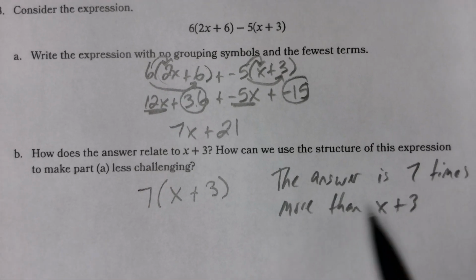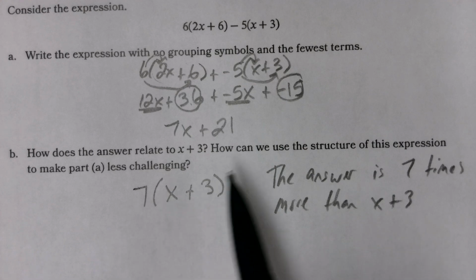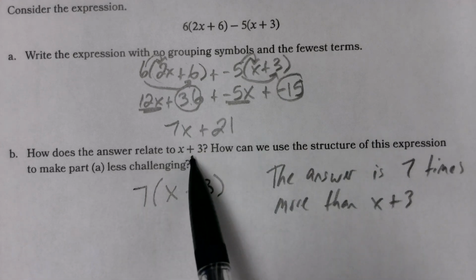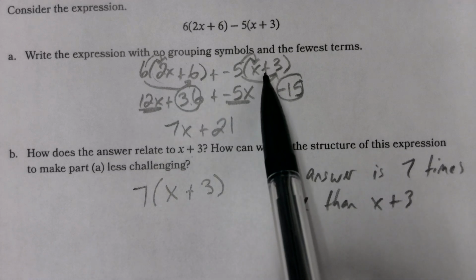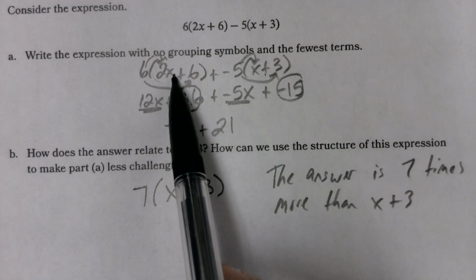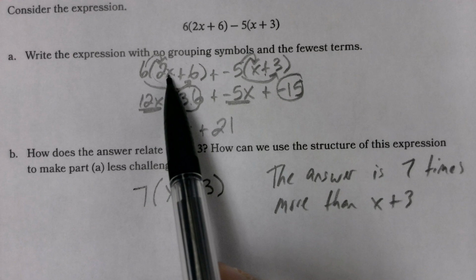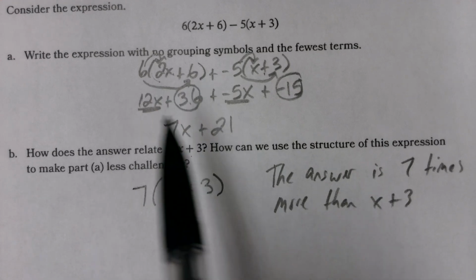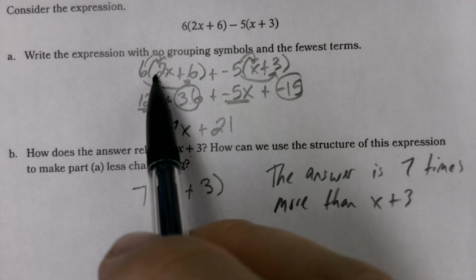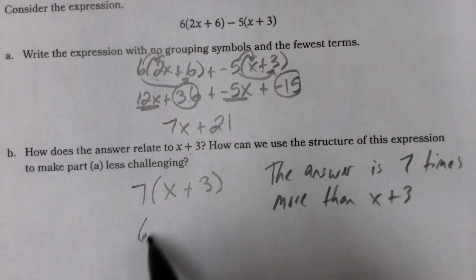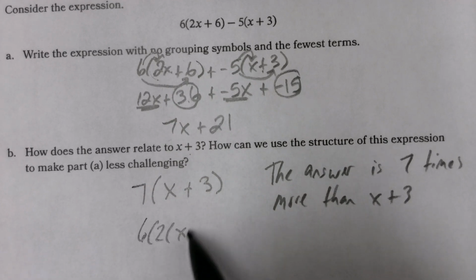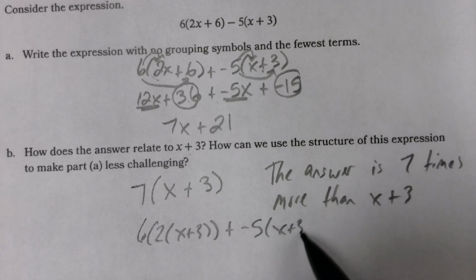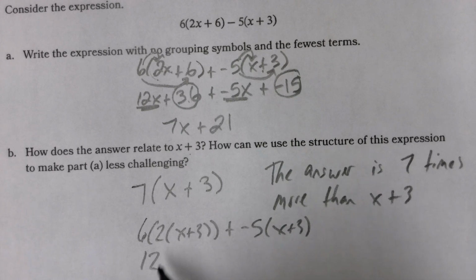So 7 times x plus 3. How can we use this structure of this expression to make part A less challenging? Well, if you look at x plus 3, it's right here. How can we get x plus 3 from this? Well, x times 2 and 3 times 2 gives me 2x plus 6. So I could factor a 2 out of here. I could almost make this 6 times 2 times x plus 3 plus negative 5x plus 3. Well, 6 times 2 is 12.